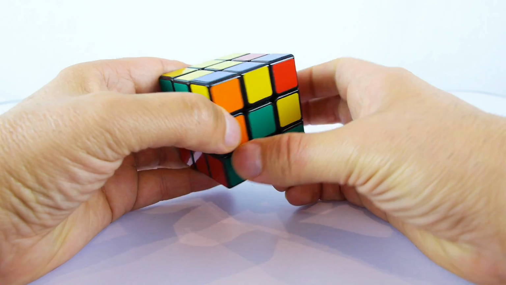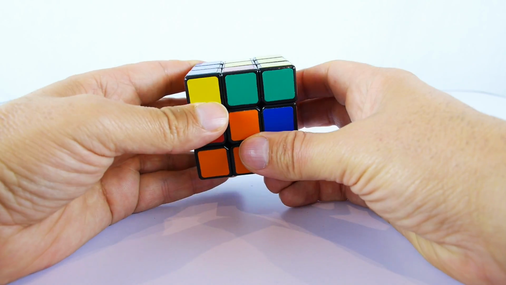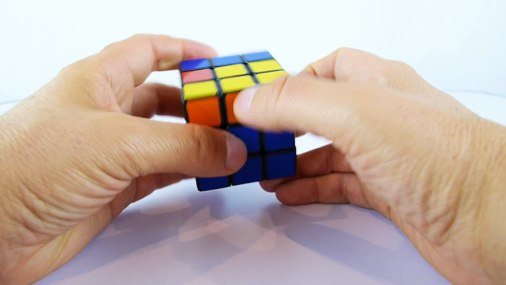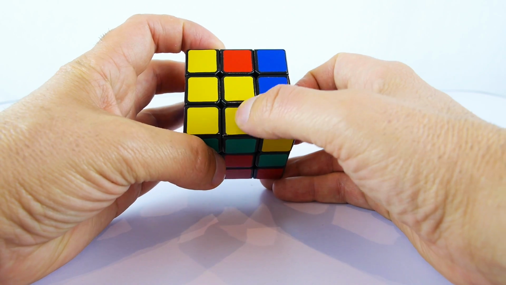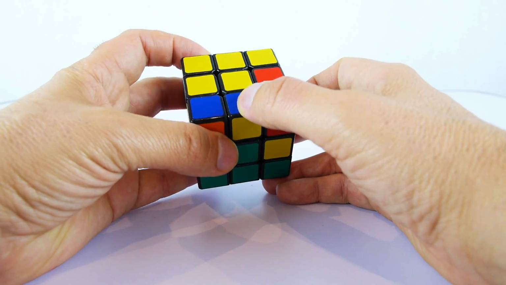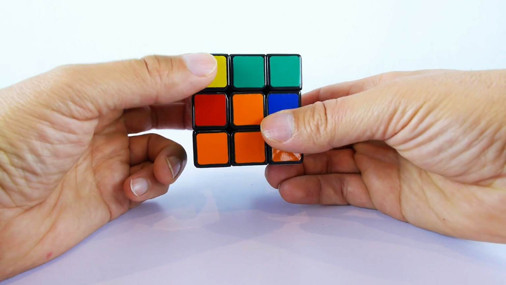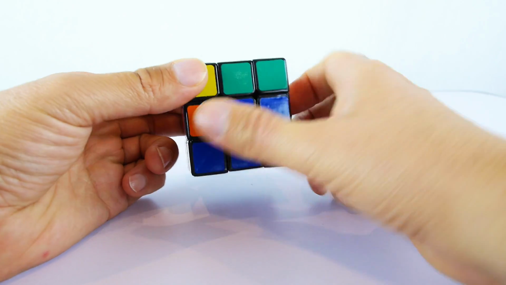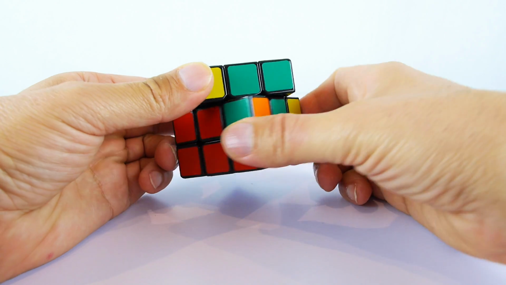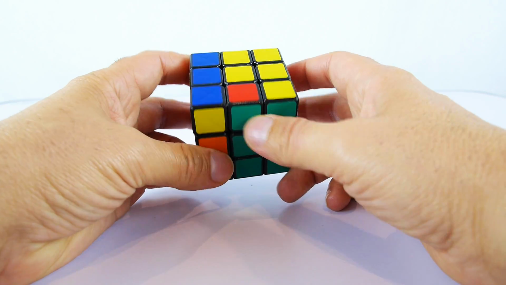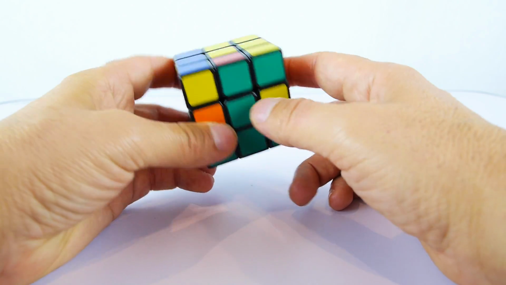Let's go around, and now we've got a red with a green. We have to ignore this one, it's got yellow in there. We have to ignore this one, it's got yellow in there, and this one as well. We've got a red with a green. Let's keep moving the bottom two layers around until, guess what, it lines up with green. So there we go. So have a look at the color on top, it's red.